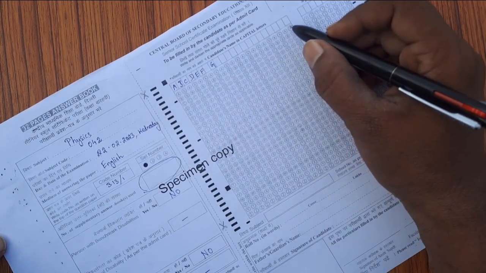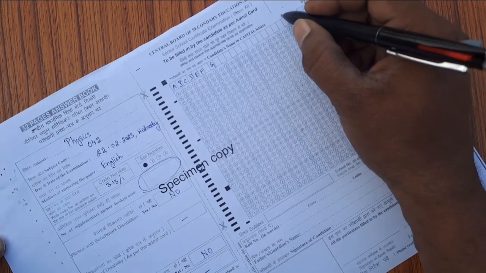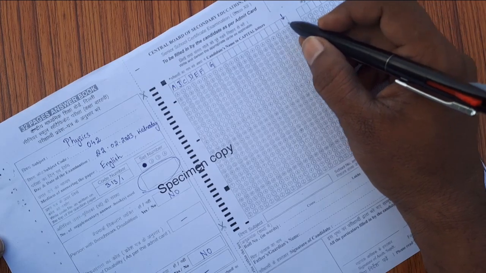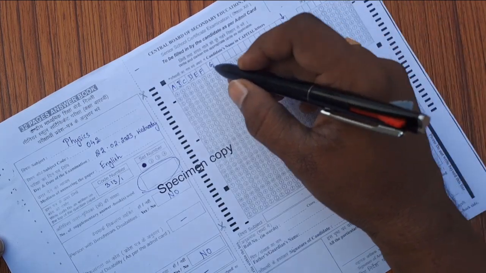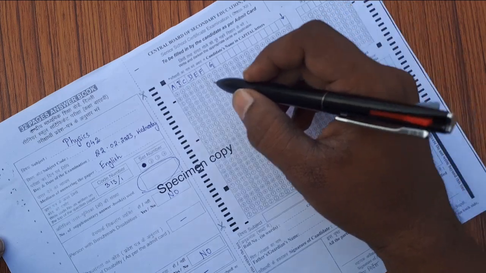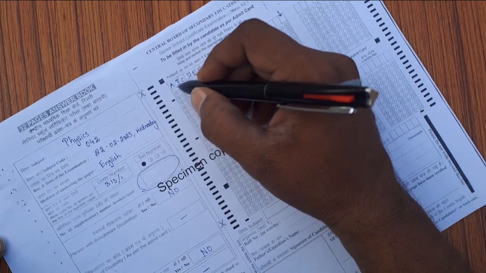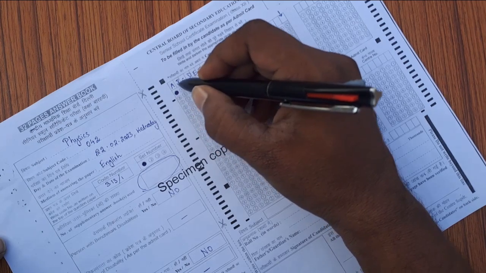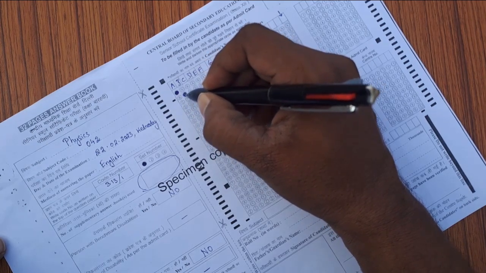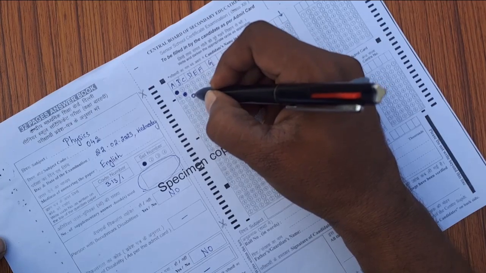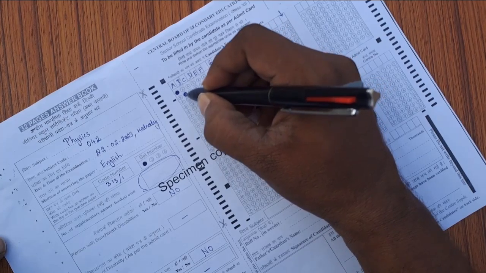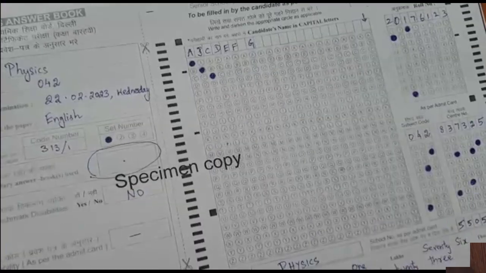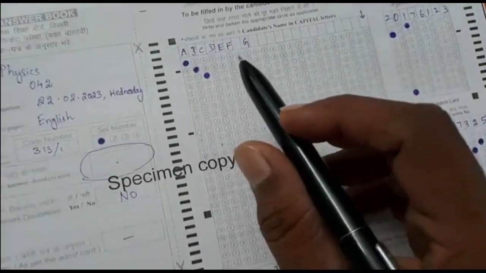Suppose if your name goes beyond it, stop with this box. Whatever alphabet comes in this box, you need not write any other alphabet other than this. So with this you can stop. Then below that you have to shade correctly. So below A you have to shade A, below B you have to shade B, below C you have to shade C. Just for example I have taken like this. Suppose here instead of C, if it is L, I have to shade L correctly. Mostly the names of our school children are followed by their father's name.